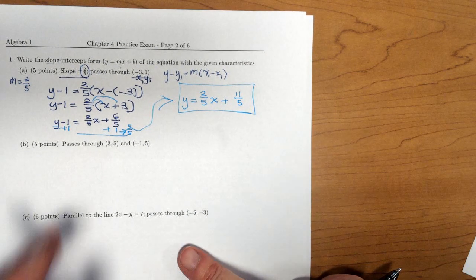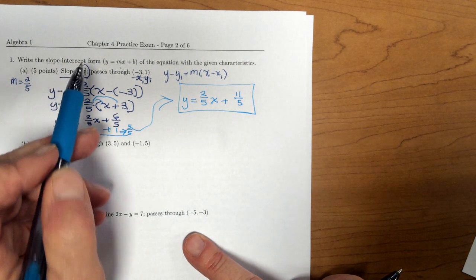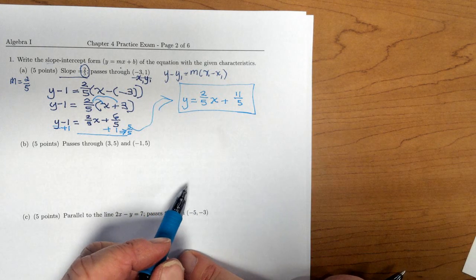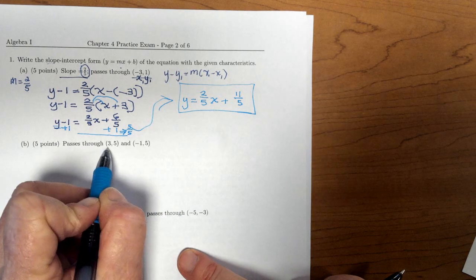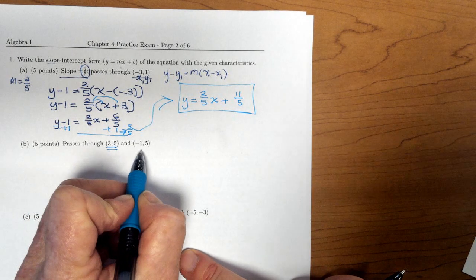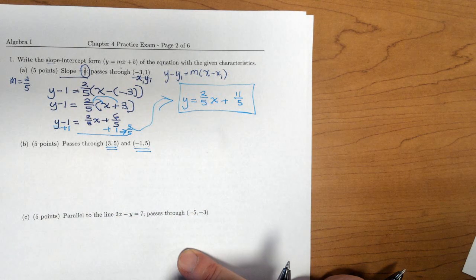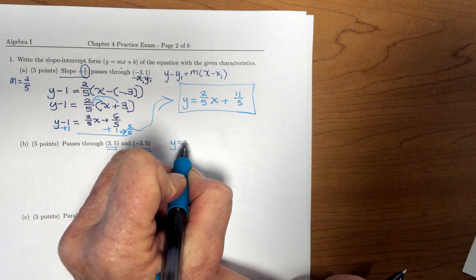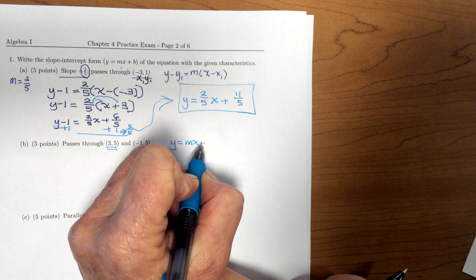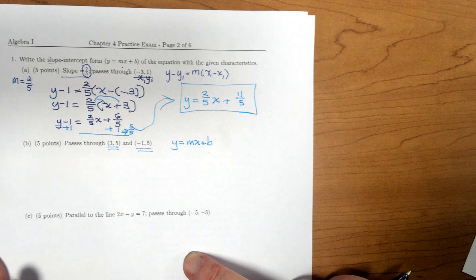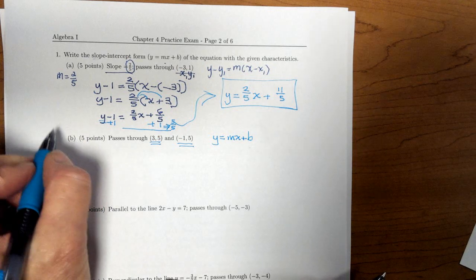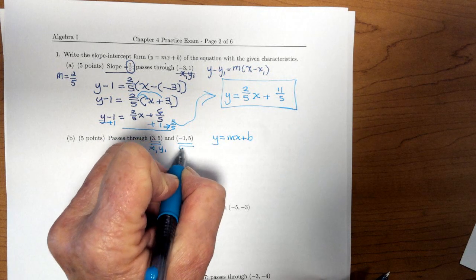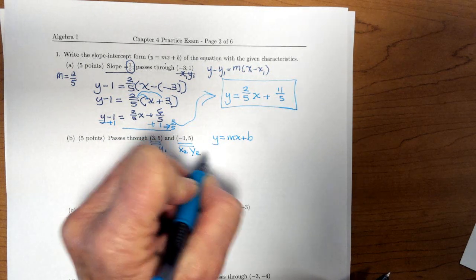Okay, moving on to B. B says, again, write the slope-intercept form, meaning I need it in y equals mx plus b. This time I'm given a line that passes through (3, 5) and (-1, 5). In order for me to write it in y equals mx plus b, I need to calculate the slope. I'm not given the slope, so I need to go in and calculate it. I'm going to label x1 and y1, x2 and y2, and calculate slope.